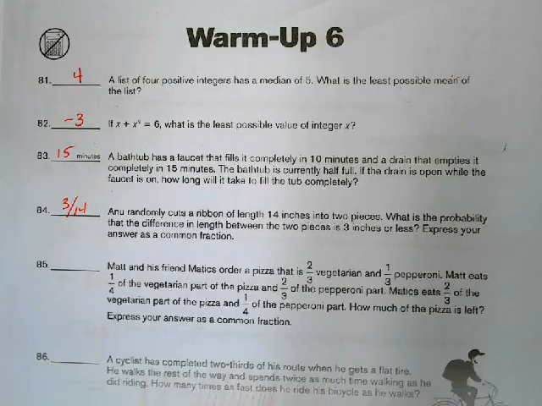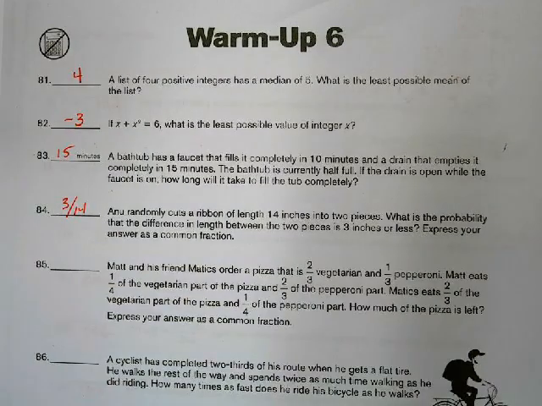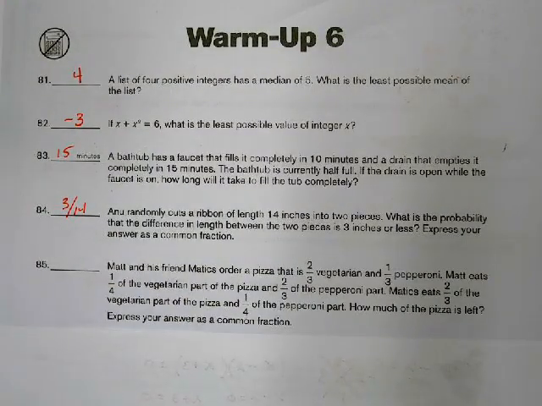Next one. Matt and his friend Maddox order a pizza that's 2/3 vegetarian and 1/3 pepperoni. Matt eats 1/4 of the vegetarian pizza and 2/3 of the pepperoni. Maddox eats 2/3 of the vegetarian and 1/4 of the pepperoni. How much of the pizza is left?